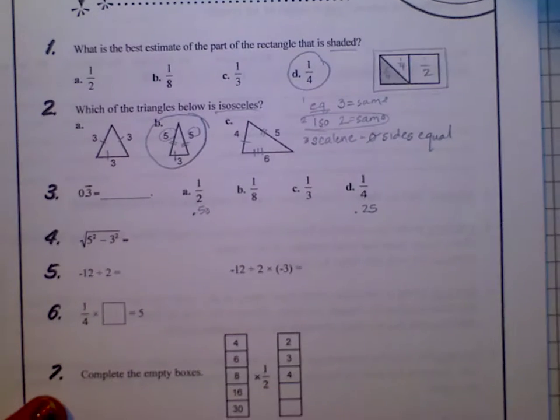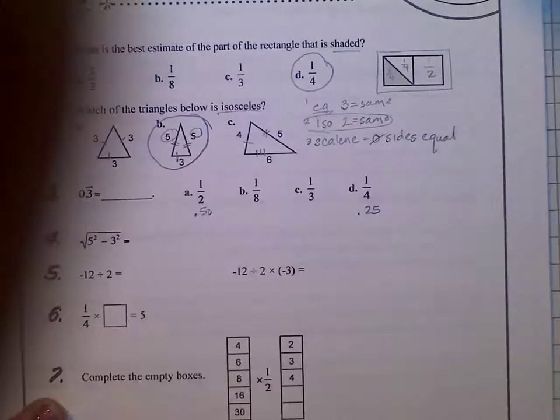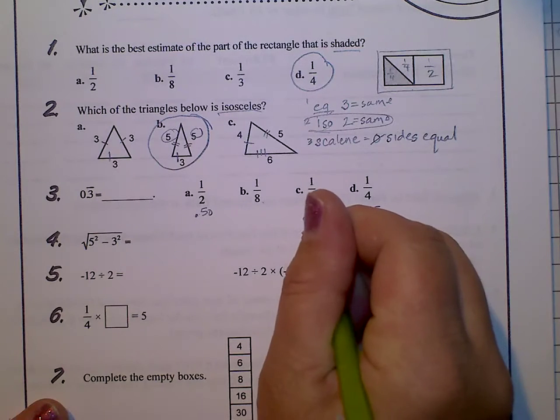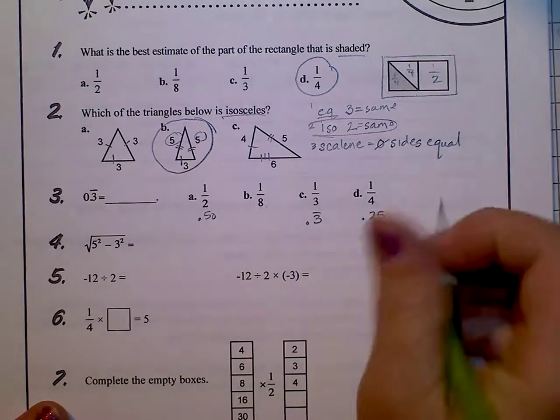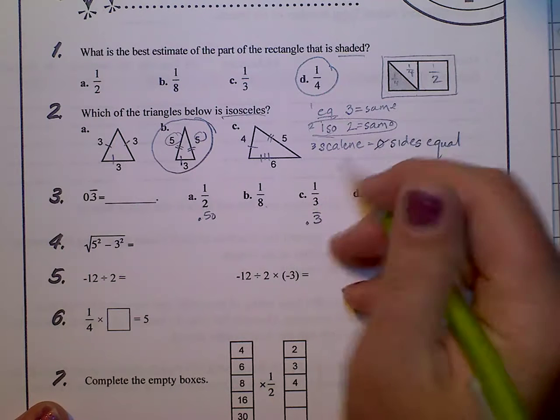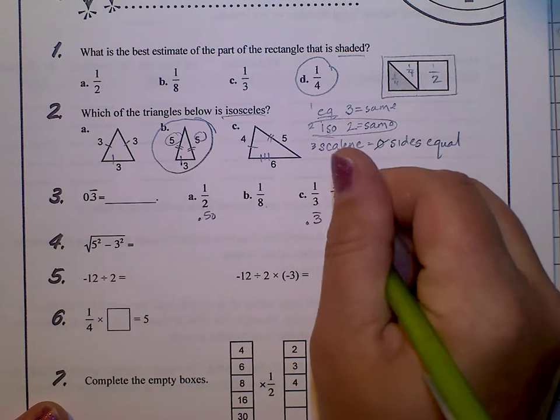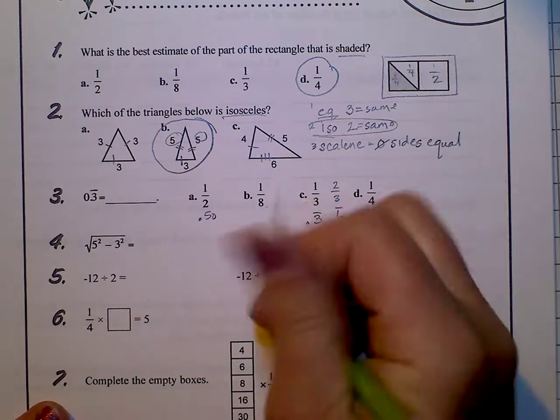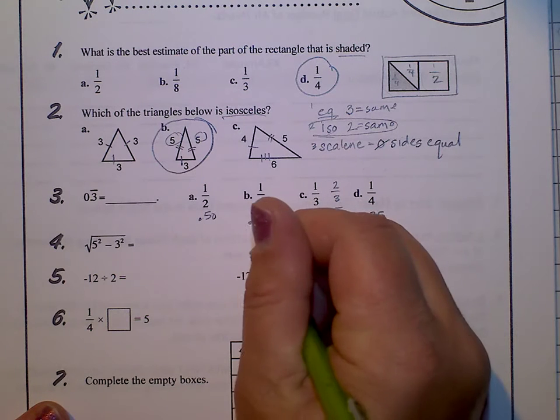If I had to pick something as a teacher that I would like for you to remember, I would like you to remember thirds, which is 0.3 with the repeating line, and then 2/3 is 0.6 with the repeating line, so double, that makes sense, right? And 1/8 is 0.125.